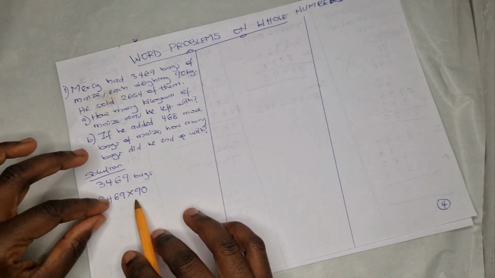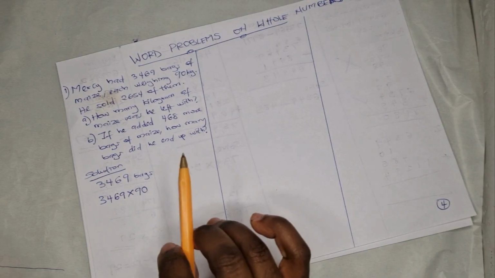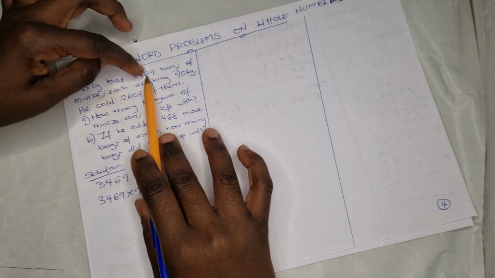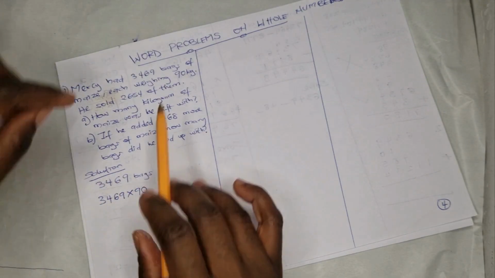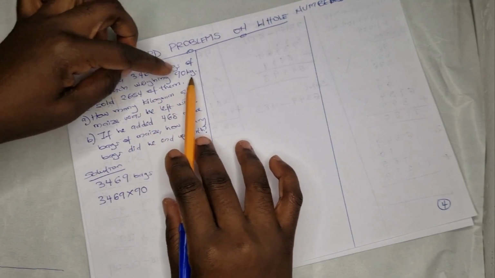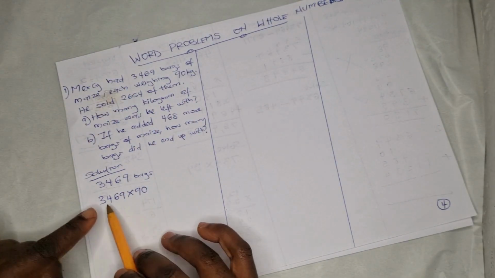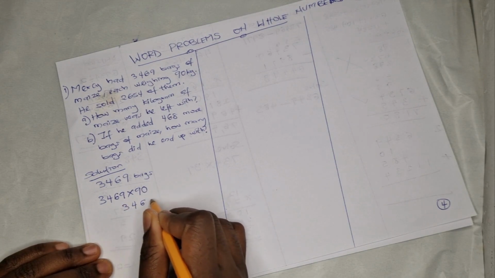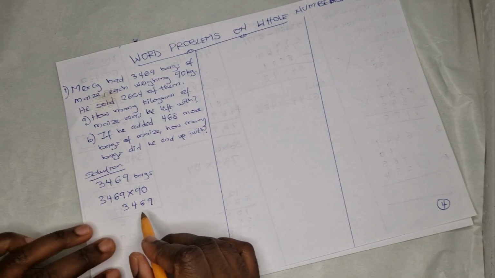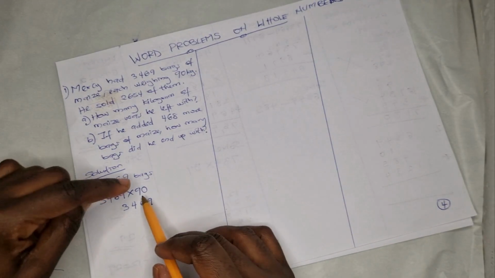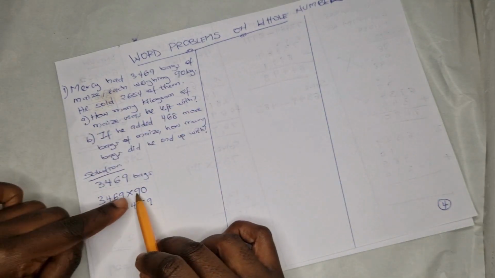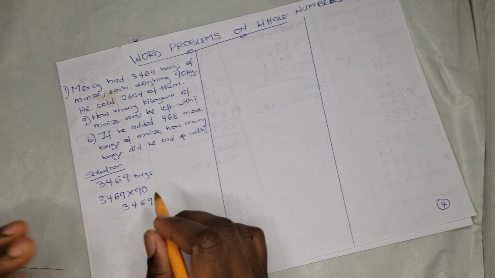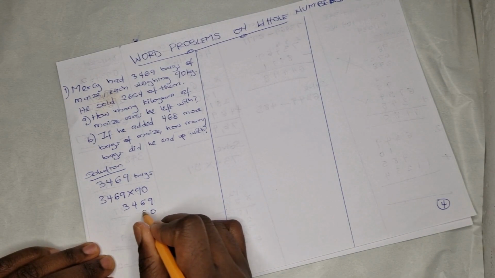Then let's first do this one before we move to the next statement. Like I said, we take it statement by statement. The first statement says Mercy had 3,469 bags. We've written that one down. Then each weighing 90 kg, so the total we have is 3,469 times 90. When I am multiplying with 0, I leave the 0 out. I multiply with the number, then I add the 0 later. But so as not to confuse you, let's say 0, 9.